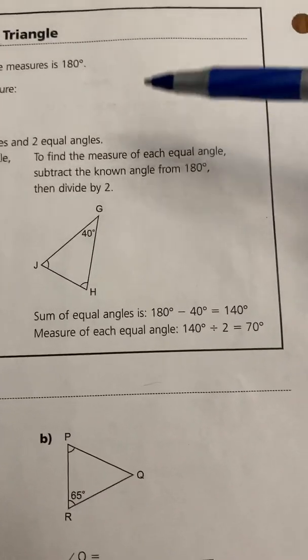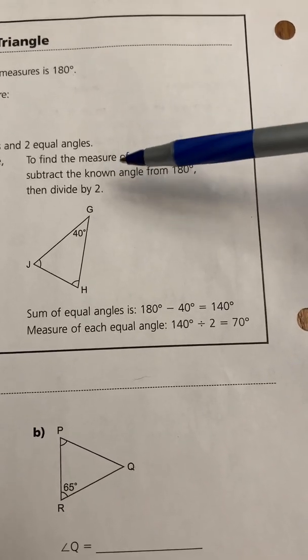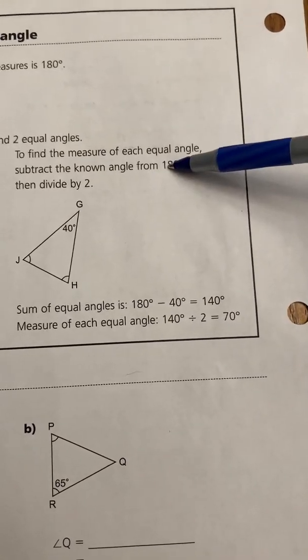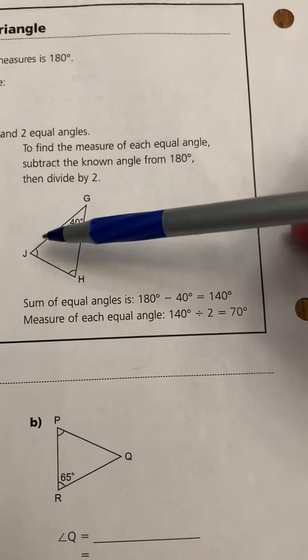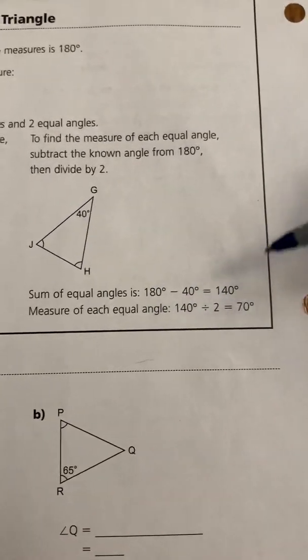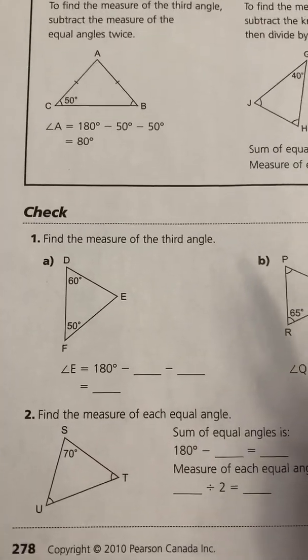Okay, so if we did this one now, to find the measures of the equal angles, we know that all the angles have to add up to 180. So we can take 40 away from 180, which is 140. And because these are exactly the same, we can take that 140 and divide it by 2, and each of them is 70. So just something to remember from your youth. Okay, so let's give this a whirl.